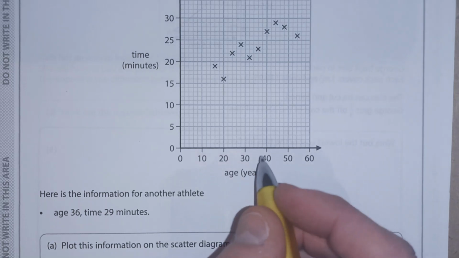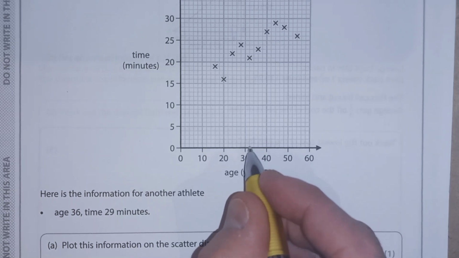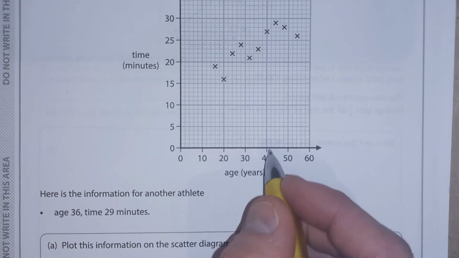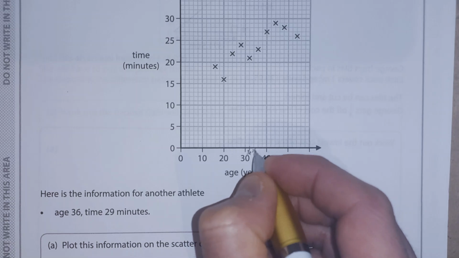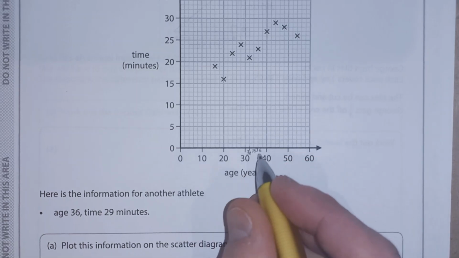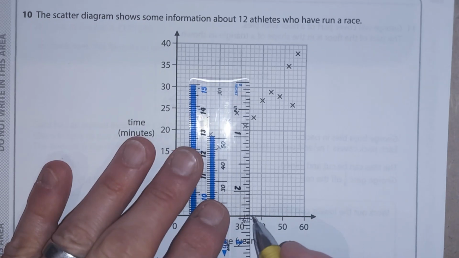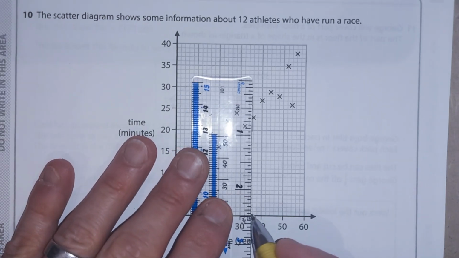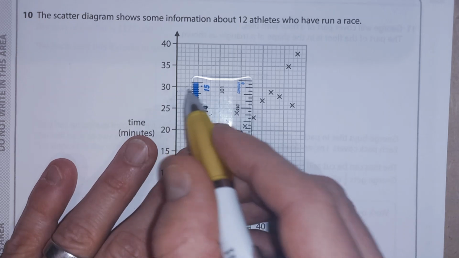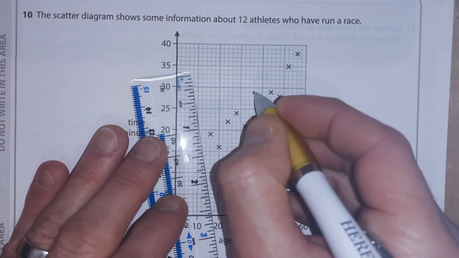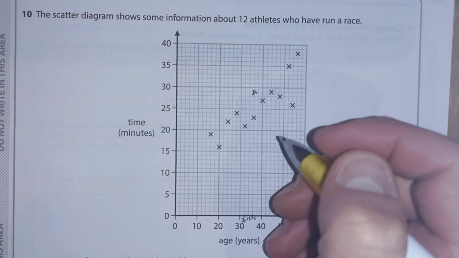So age 36. Well, if we look, we've got a gap of 10 years here, but we've only got 1, 2, 3, 4, 5 squares. So we must be going up in 2 each time. So that'd be 32, 34, 36 would be here. And we want 29 minutes. So I'm actually going to use my ruler. So I can go up from 36 and 29, 25, 26, 27, 28, 29. So it should be there. I think I've got that right. Yes.